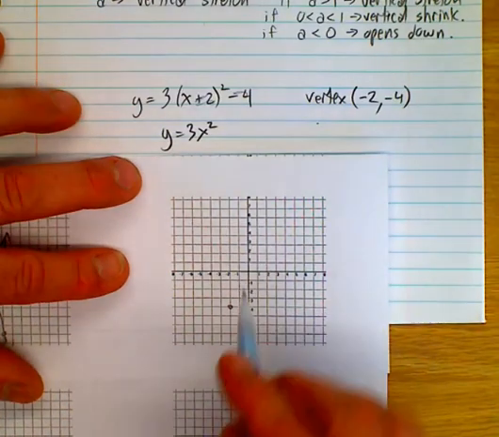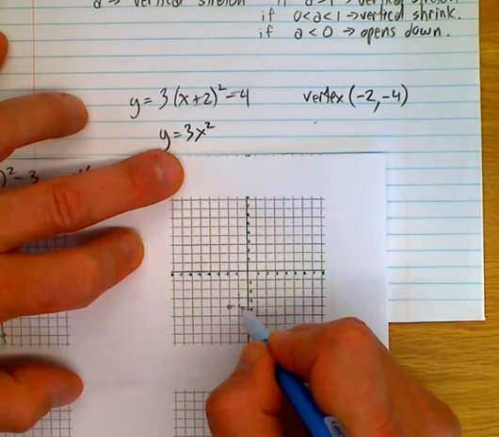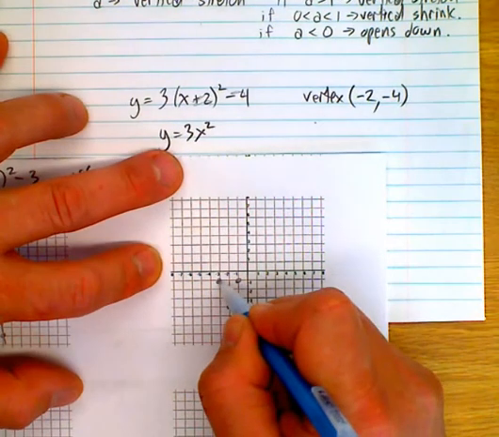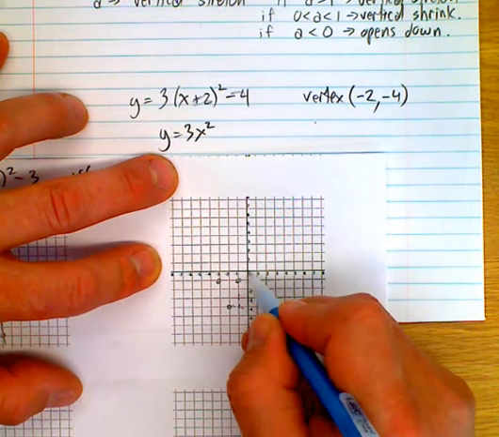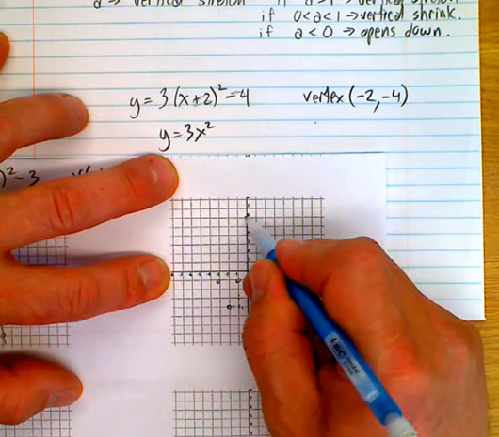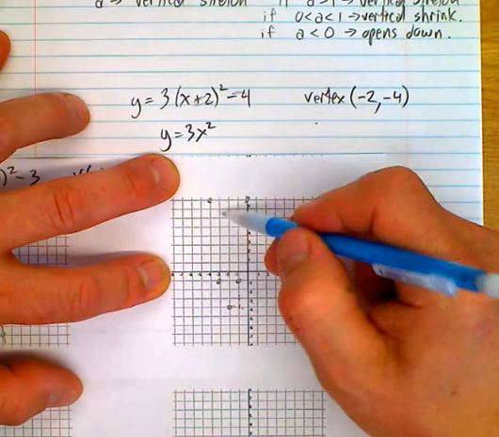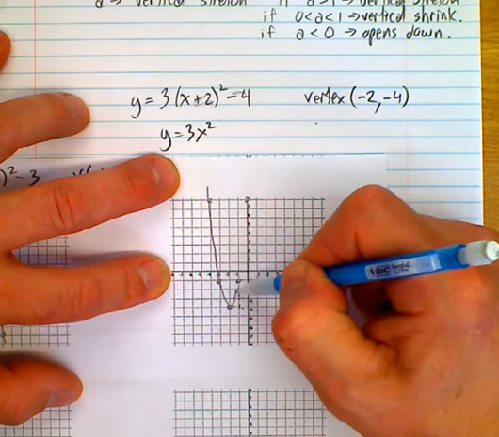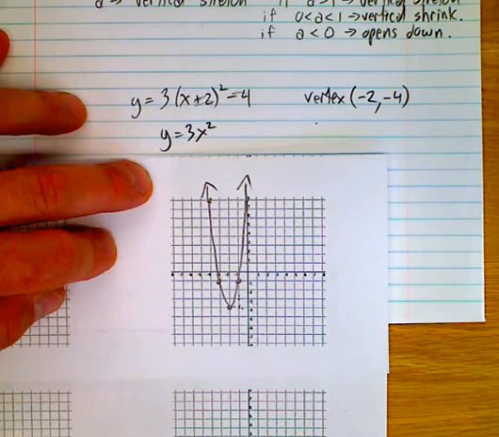So now, 1, 1, 2, 4, right? So 1, 1 becomes 1, 3, because we multiply it by 3. 2, 4, sorry, becomes 2, 12. So 4, 5, 6, 7, 8, 9, 10, 11, 12. And we go same on the other side. Now you can see the numbers are getting big quickly, so we can only graph a couple points, and you end up with a steep graph like that.